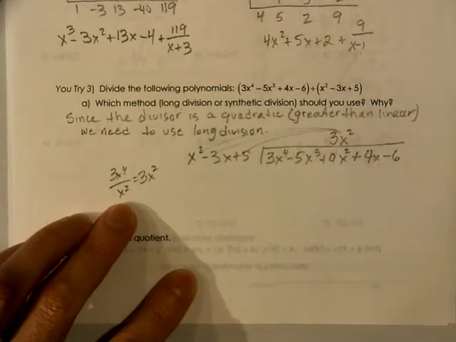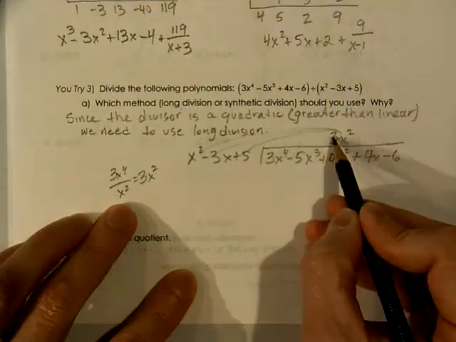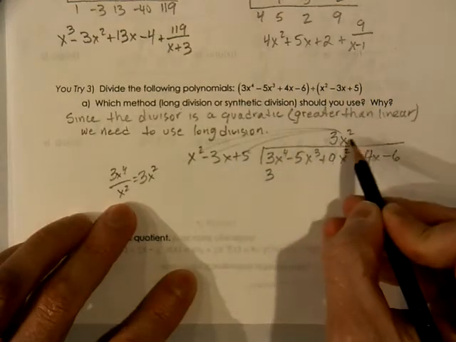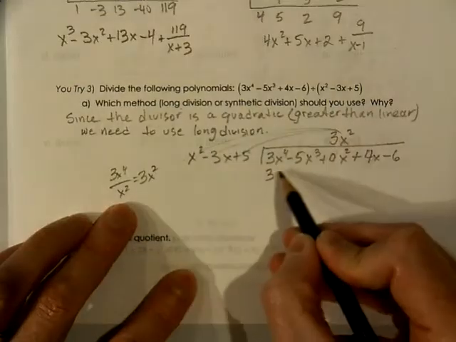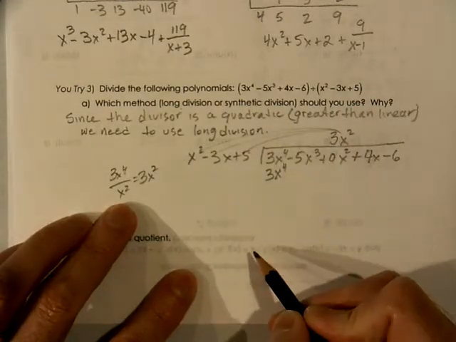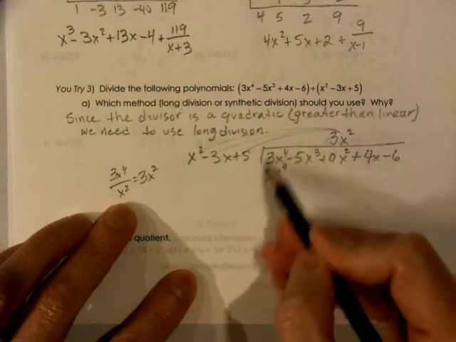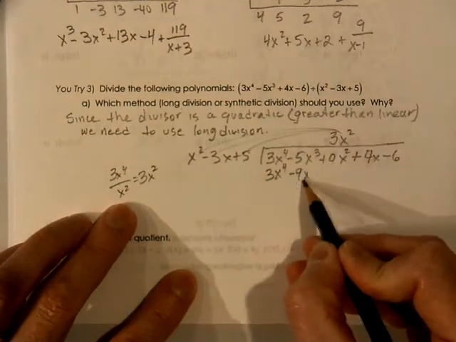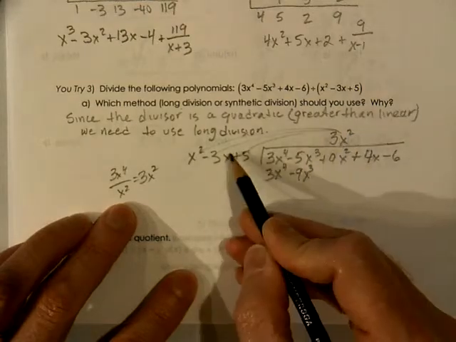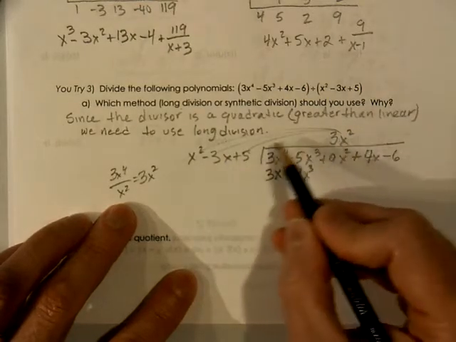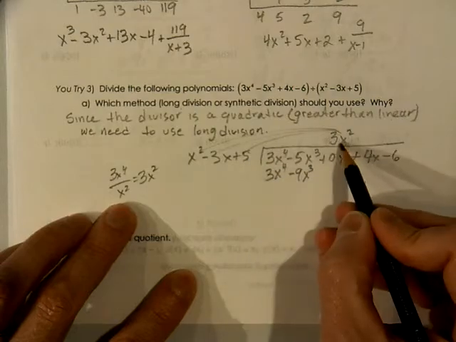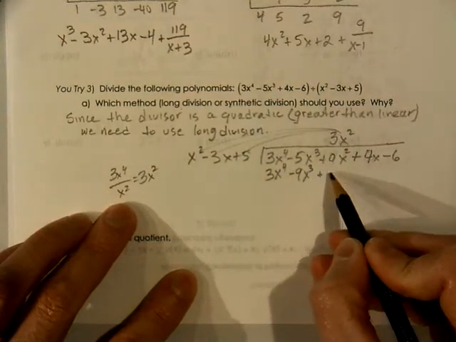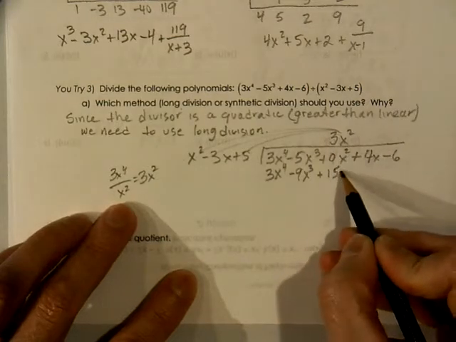Alright. Multiply through. And notice that 3 times 1 is 3. X squared and x squared gives you x to the 4th. These must be the same. 3 times 3 is 9. That'll be x cubed because 2 and 1 is 3. X squared with a 5, so 3 times 5 is 15. And that's going to be x squared.